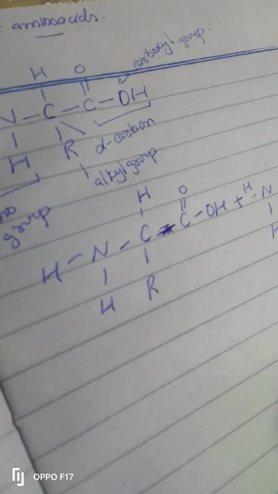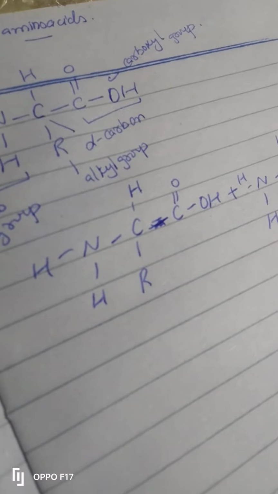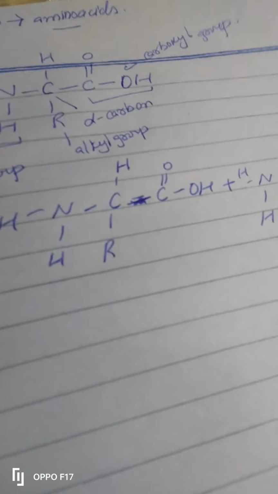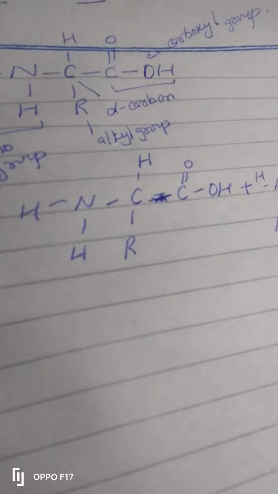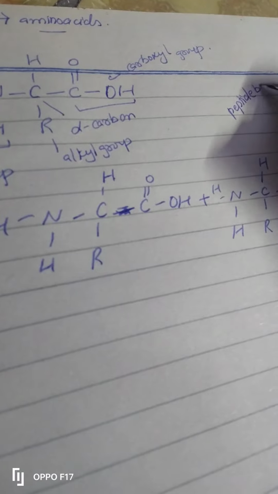When these both combine together, they will form a polymer or dimer, because now they will form a dipeptide. Now what is a peptide, what is a dipeptide? Whenever two amino acids combine together, they form a peptide bond.